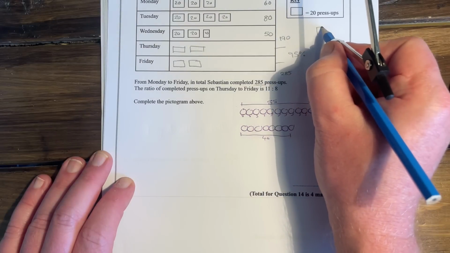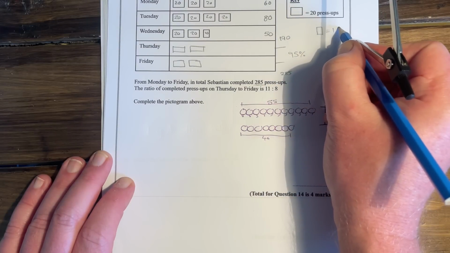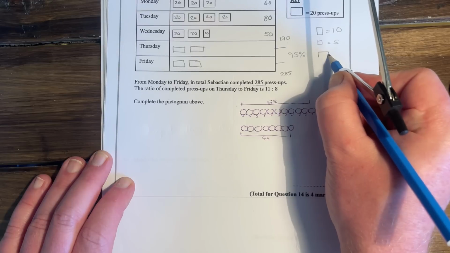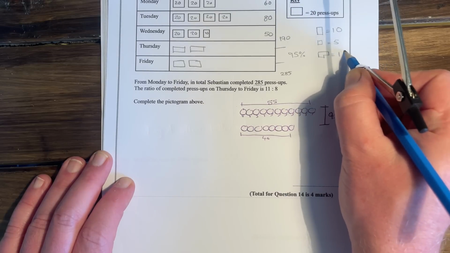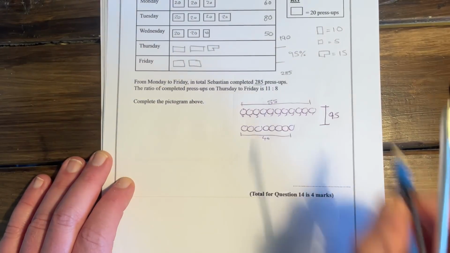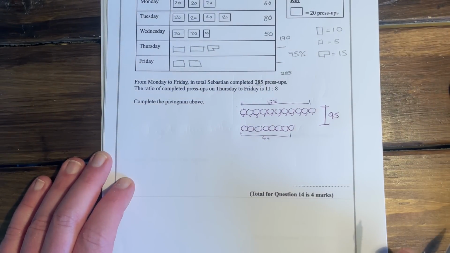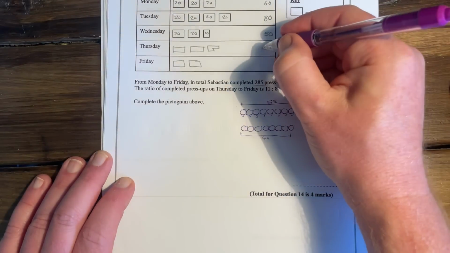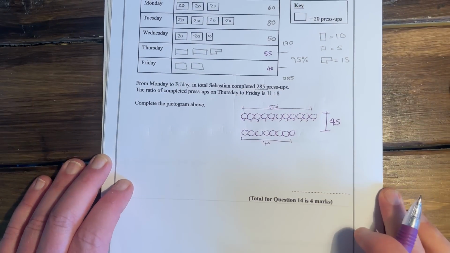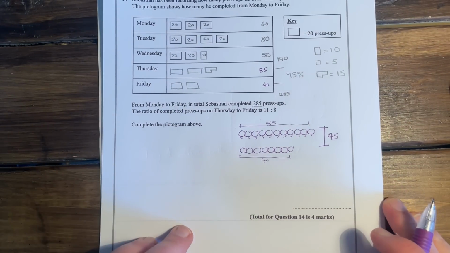Obviously, half a box is worth 10, and then a quarter of a box is worth 5. So you'd have to draw something along the lines of that for 15. So I'm going to try and draw a 15 there. So we should now have 55 in there and 40 in there, which should give a total of 285 press-ups.